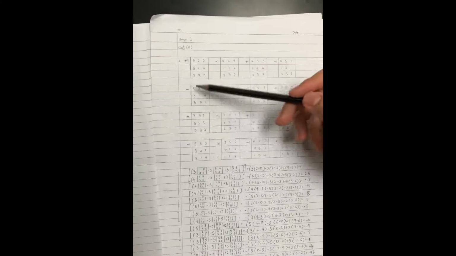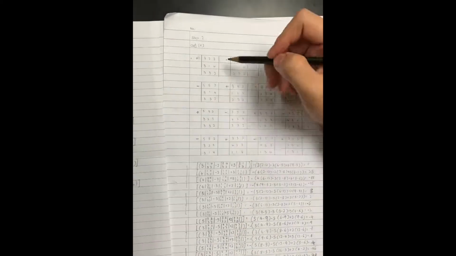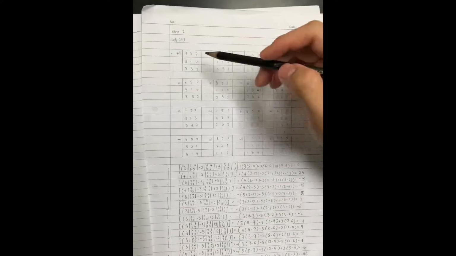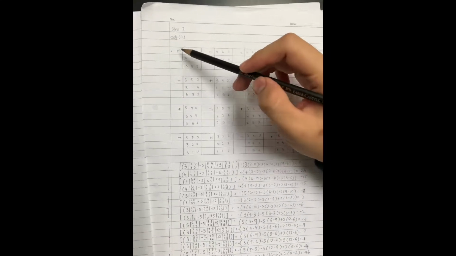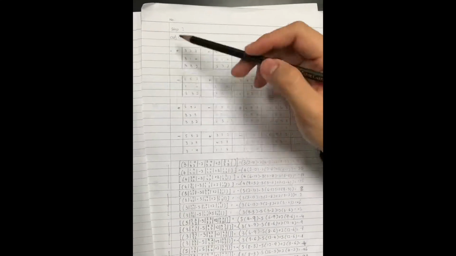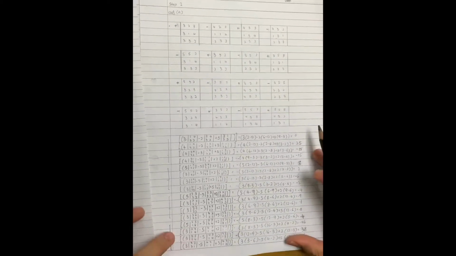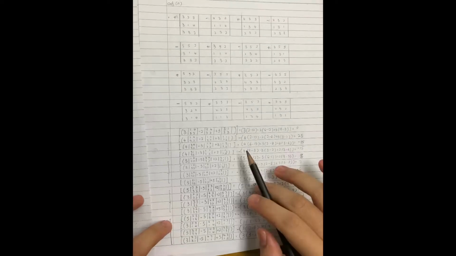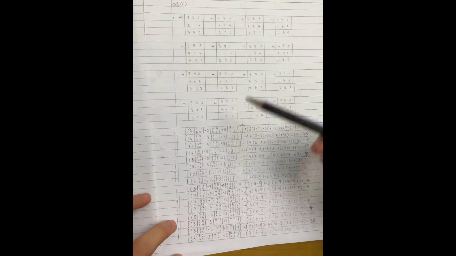1, 2, 3, 4 times 1, 2, 3, 4, that gets me 16. Okay, so the steps are simple. It's just that you should never forget to add the alternate signs between the positive and negative signs in between the matrices. Okay, so this will be my explained, simplified and more detailed working.